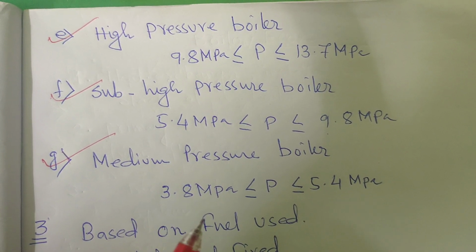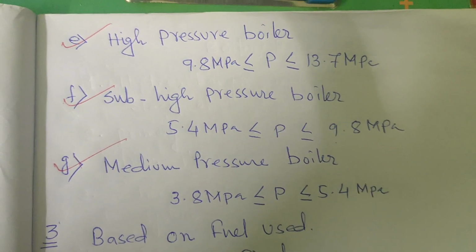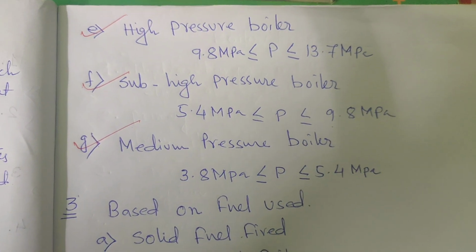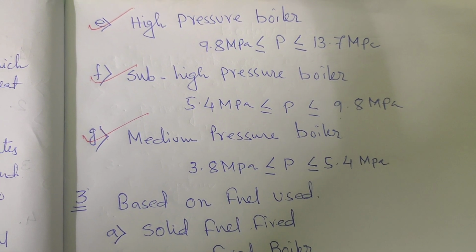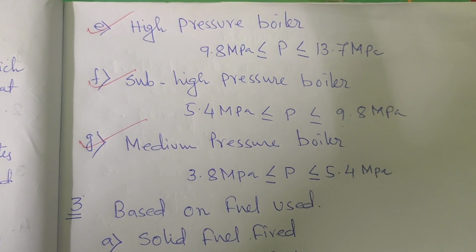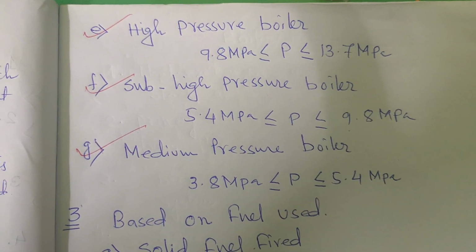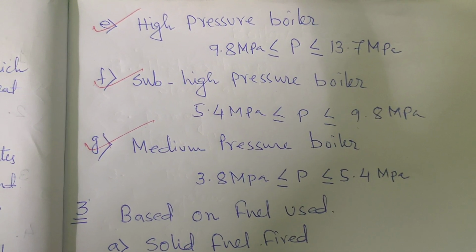Depending on the different pressures inside the tubes of the boilers, we subdivide the boilers into different categories. As per our requirement, we choose the boiler for the generation of steam.